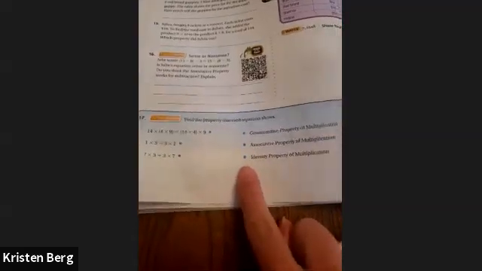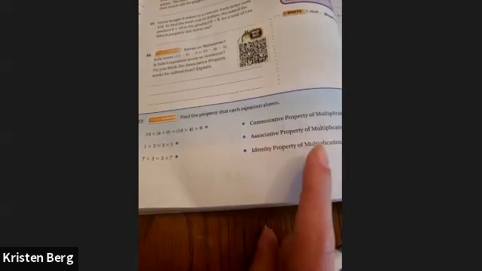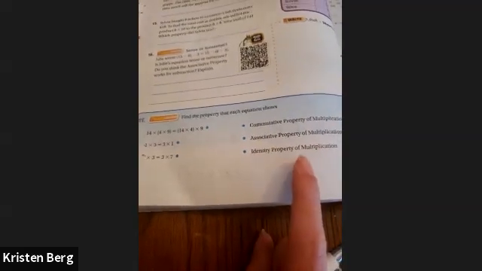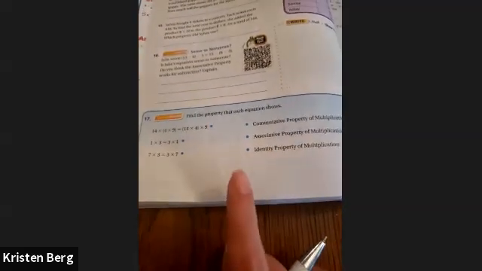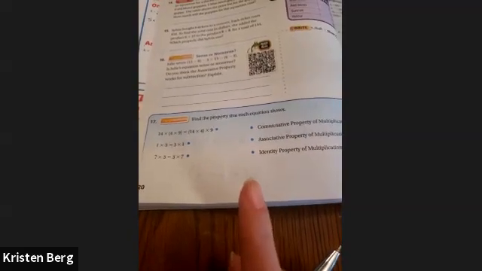All right, and if you want to try this, you can see if you can get them right: which one is saying the commutative property of multiplication, which one is the associative, and which one is the identity. So you can pause this and try it on your own. So please pause it.